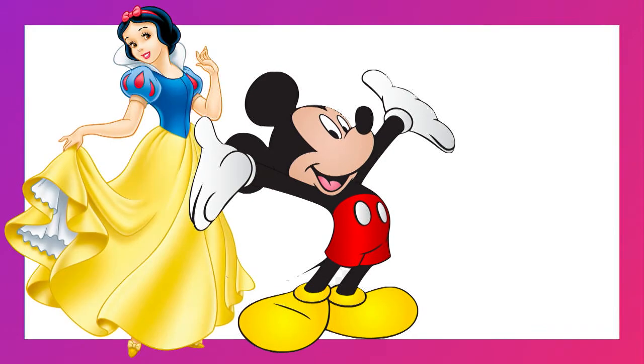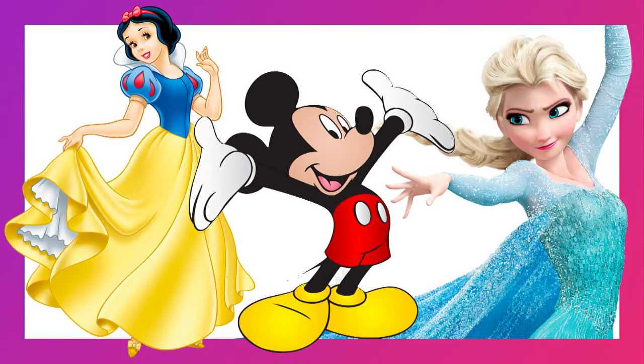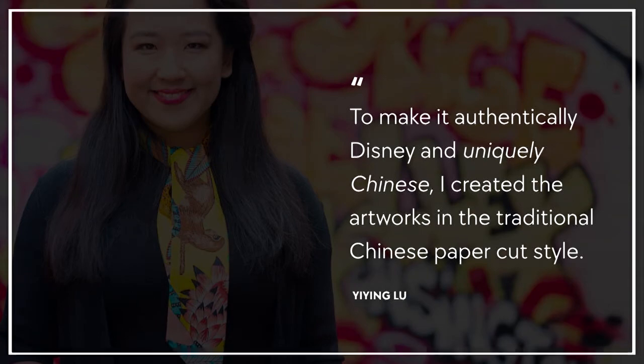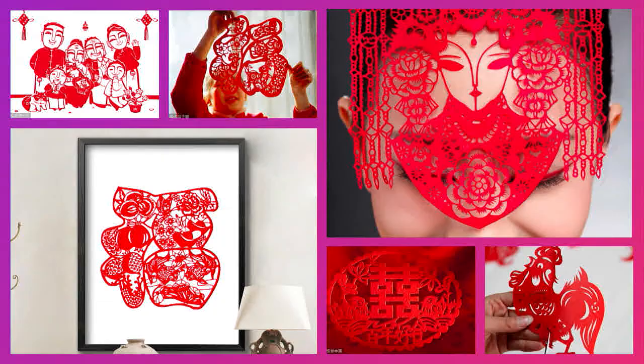She was taking iconic Disney characters like Mickey and Snow White and Elsa, and had to figure out a way to make them still feel like Disney, but also feel very distinctly Chinese. So she ended up creating all of these character designs using a traditional Chinese paper cut style. That looks like really beautiful and intricate designs made with paper, usually red paper, I feel, and it has a very distinct style and aesthetic and a very significant cultural meaning to the people of China.